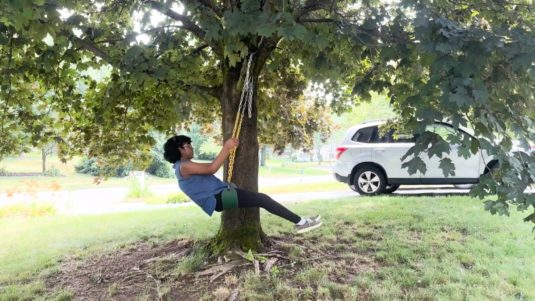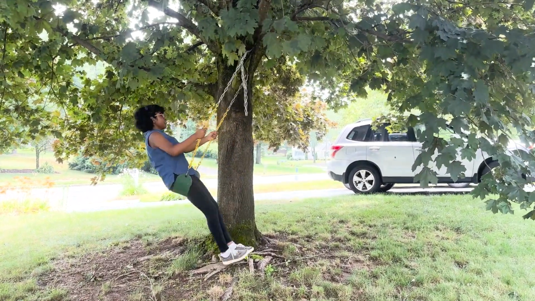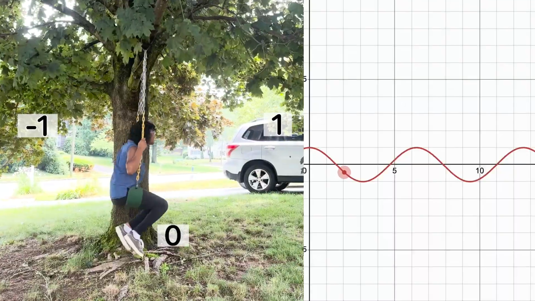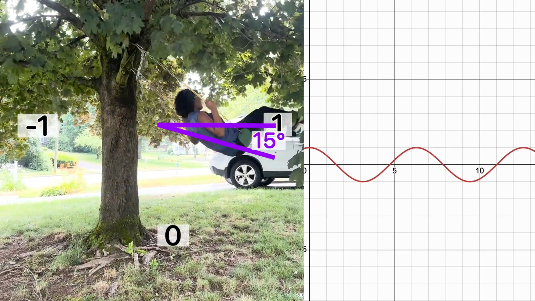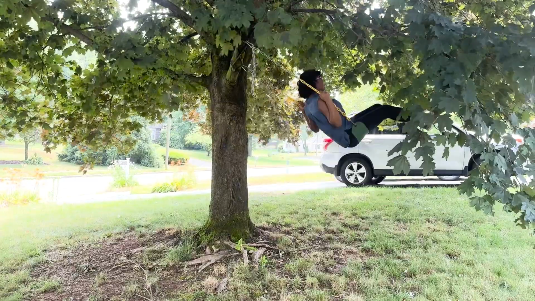Let's say you're at a playground on a swing set. As you swing back and forth, you feel yourself repeating the same cycle, almost like a mathematical function. What if you wanted to find your location when you're 15 degrees from the highest point? Well, this is where approximations such as the Taylor series become useful.